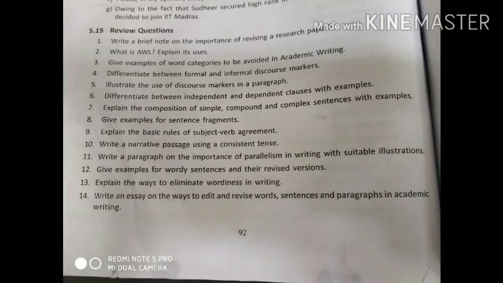Now let us see some questions from the module. Number 1. Write a brief note on the importance of revising a research paper. We discussed this at the beginning of the module. How can you answer this? It is at the editing or revising stage that we remove unnecessary words and expressions and make our sentences clear and effective.